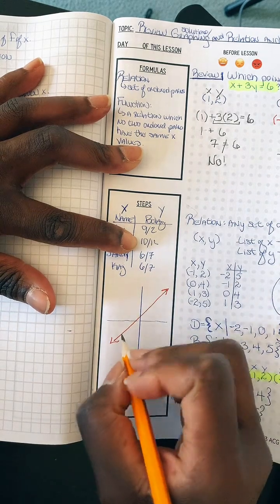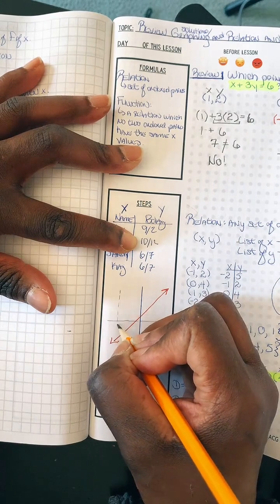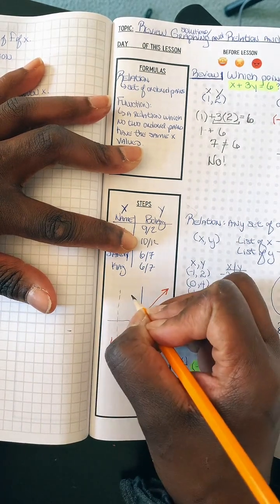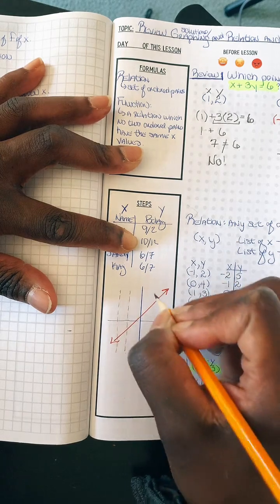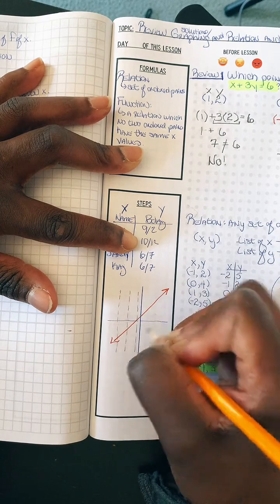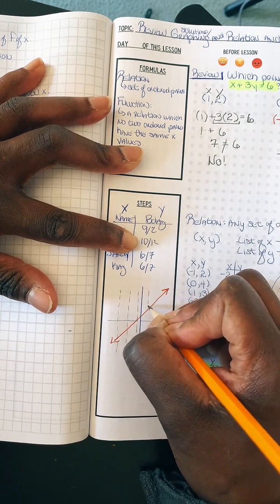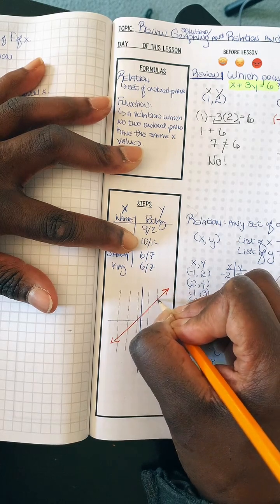When I do a vertical line test, that means it is a line that is going up and down, hence the name vertical, and it's going to cross my graph. If it crosses the graph more than once, then it's not a function.